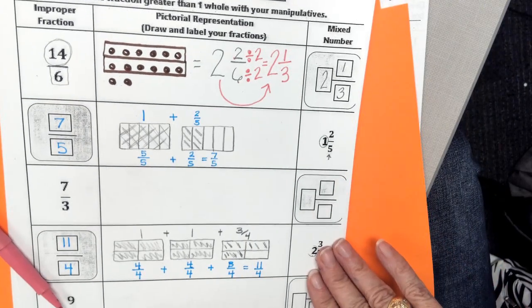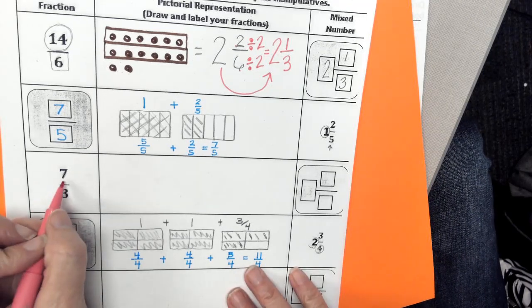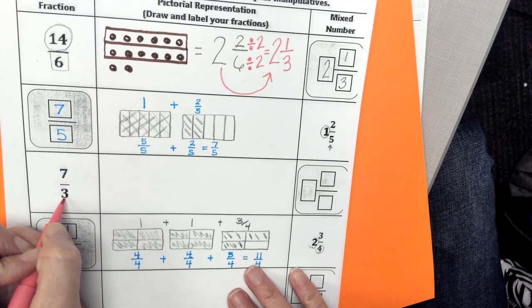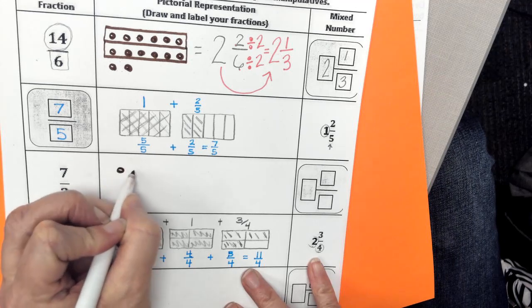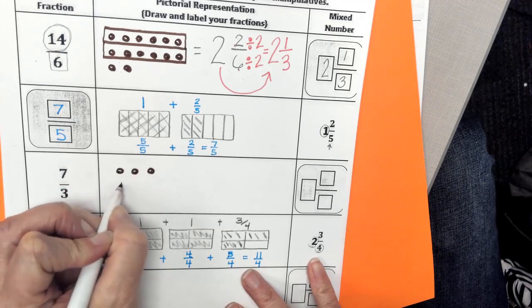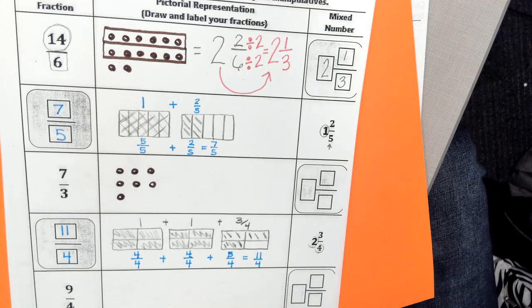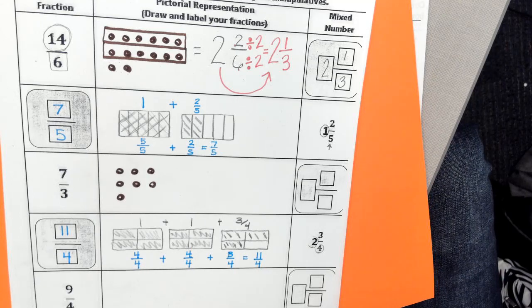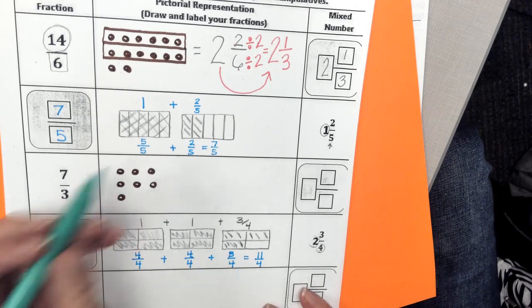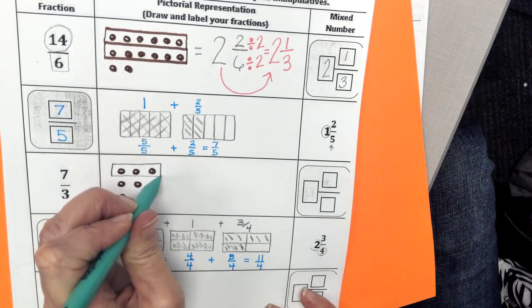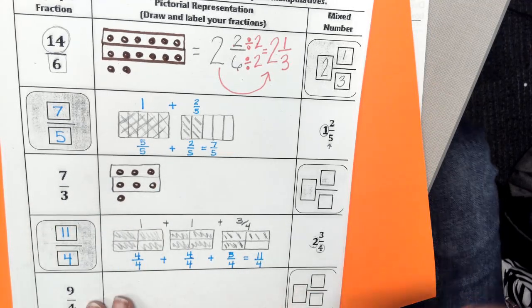Let's do the next one. The next one is 7/3. This time we're going to count to 7, but we're going to put them in groups of 3. 1, 2, 3, 4, 5, 6, 7. Now that I have my 7 dots, I'm going to circle groups of 3. There's one group. There's 2 groups. There's not enough to make a third group.